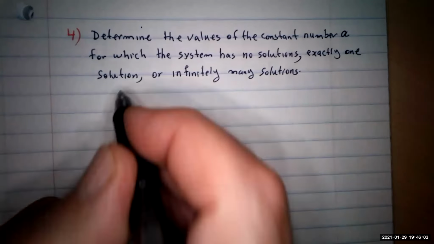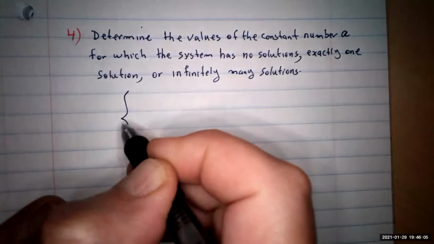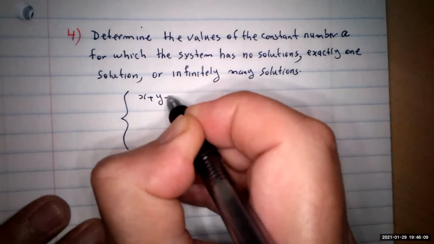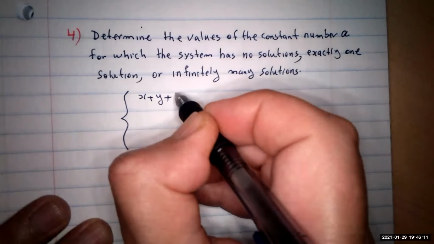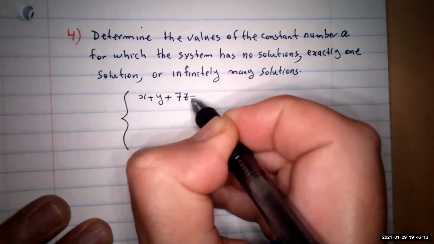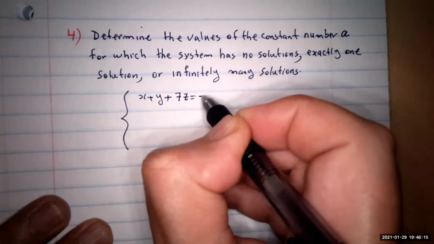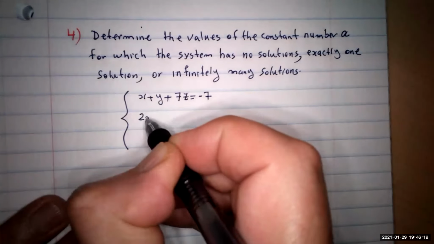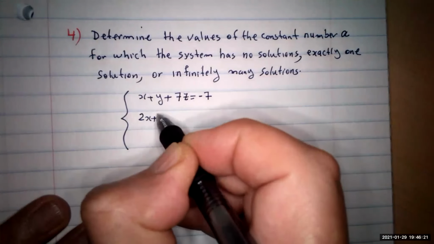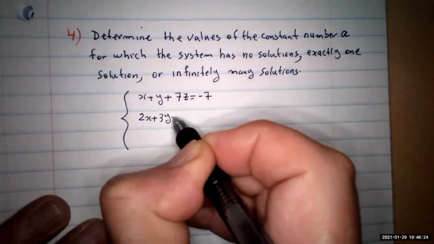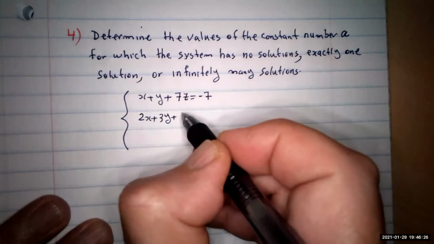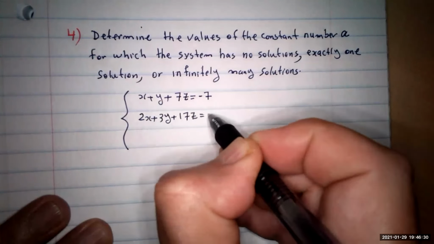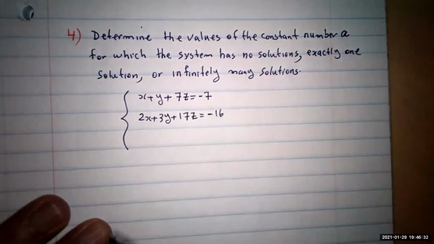So what's the system? This is the system. The first equation is x plus y plus 7z equal to -7. The second one is 2x plus 3y plus 17z equal to -16.